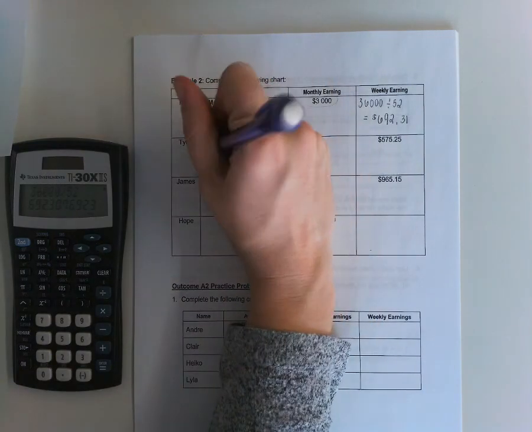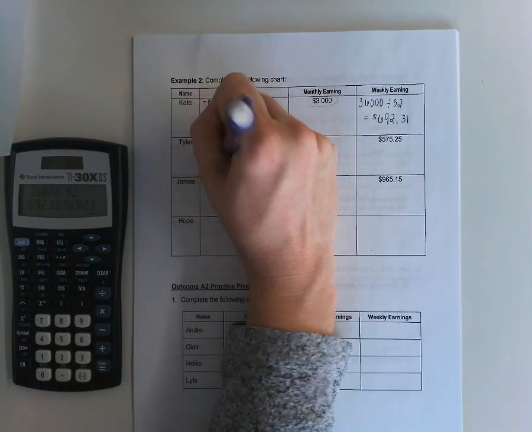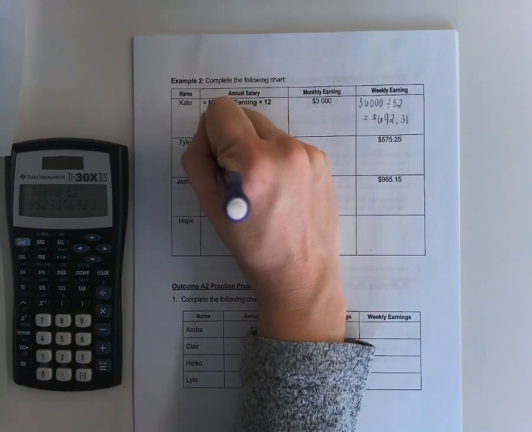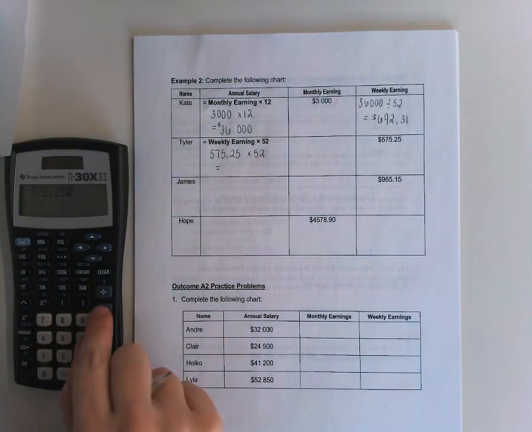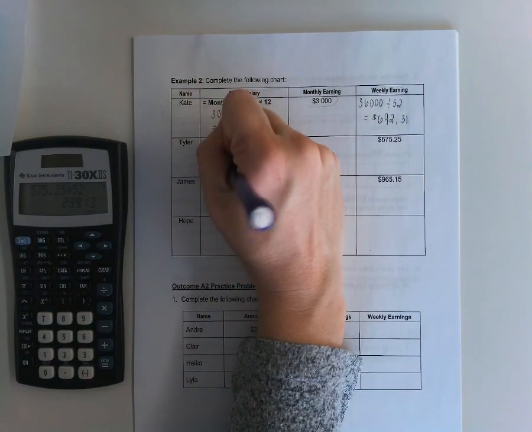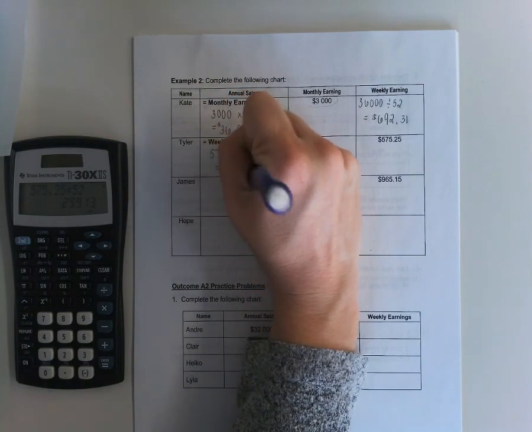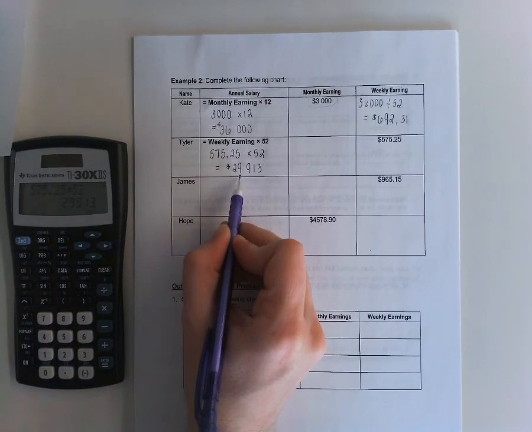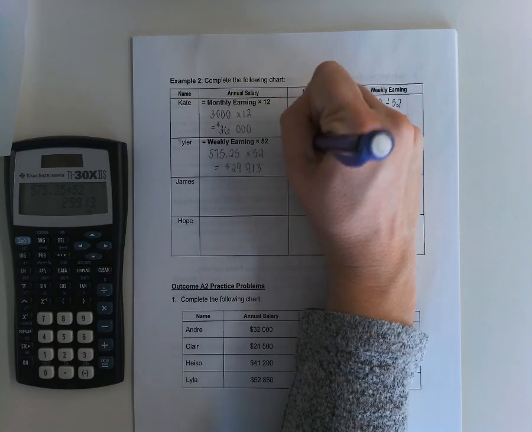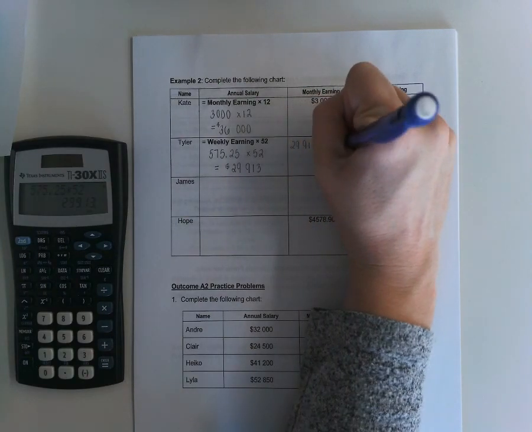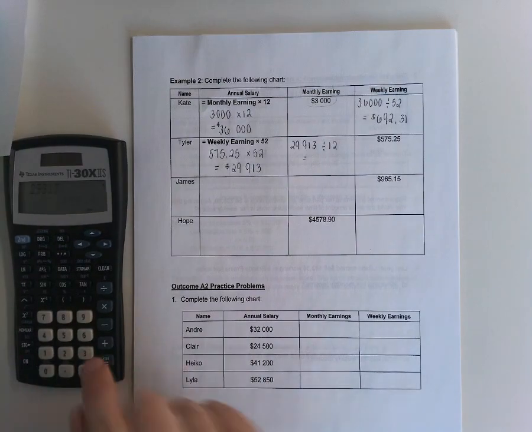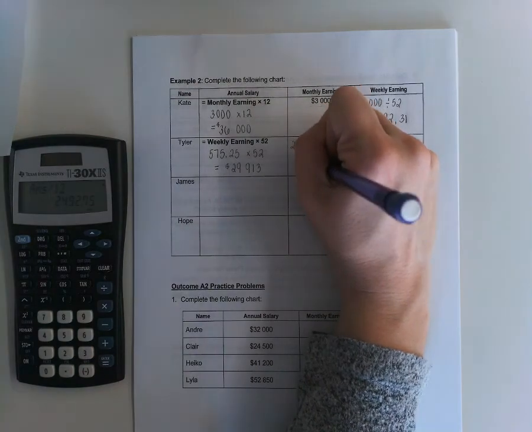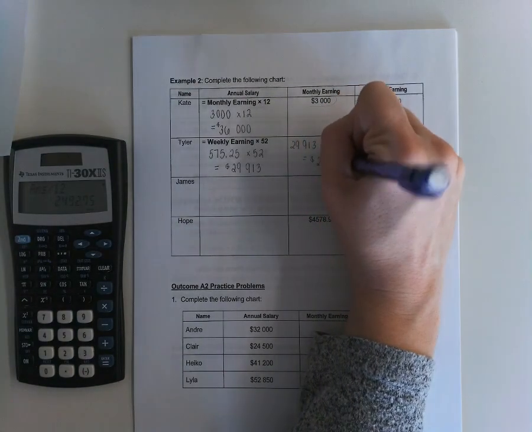So $575.25 per week times 52 weeks. $575.25 times 52 is an annual salary of $29,913. And if we take that annual salary and divide it into 12 months, divided by 12, we get a monthly salary of $2,492.75.